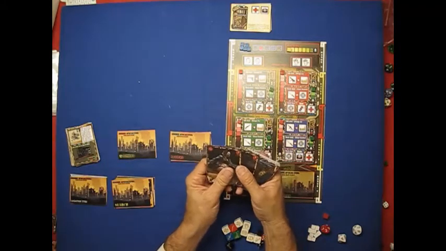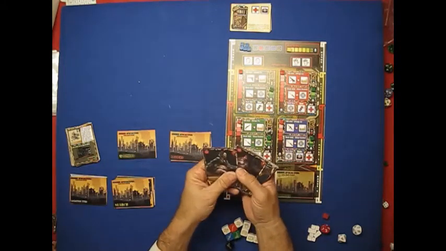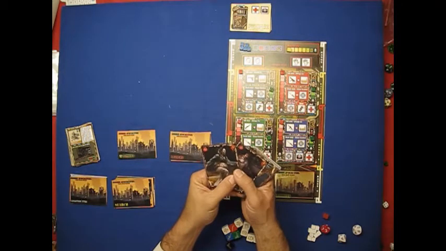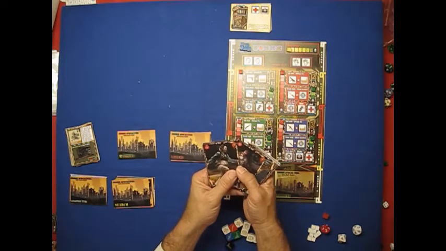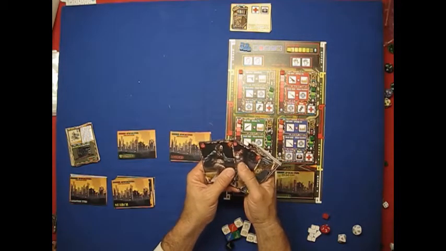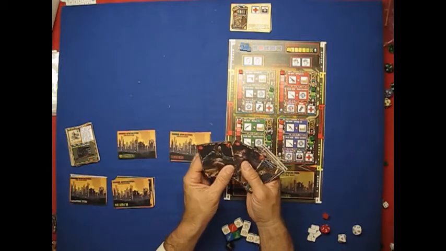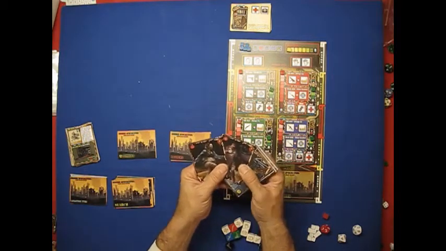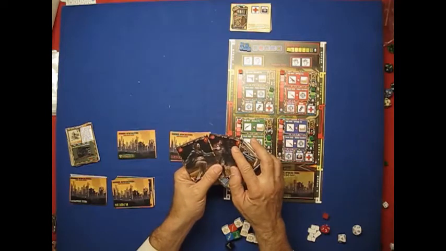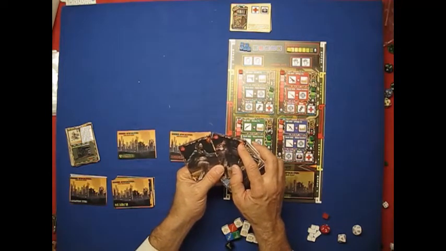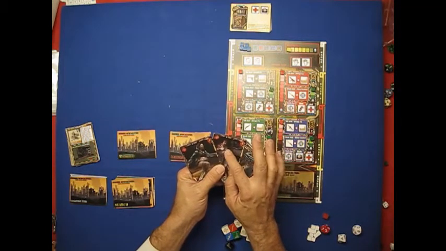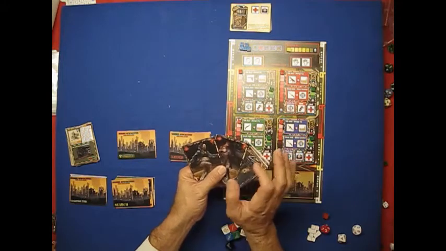So each zombie type has an icon and a color coding. Red is for fast zombies, yellow will be for slow zombies, blue will be for mutants, and green will be for radiation. So the icons that you'll see in the corners are, in the upper right corner is how much damage it takes to destroy the zombie. So this would need 1 to destroy this one, or 1 to destroy this fast zombie.